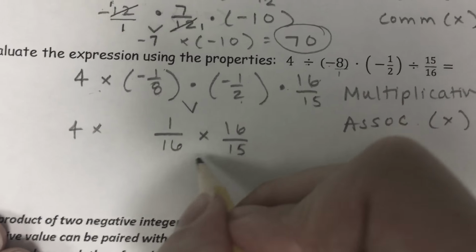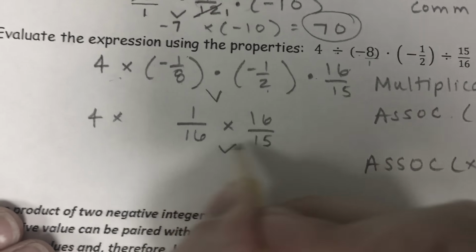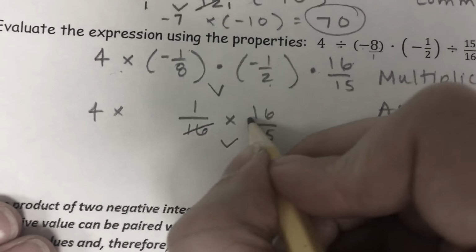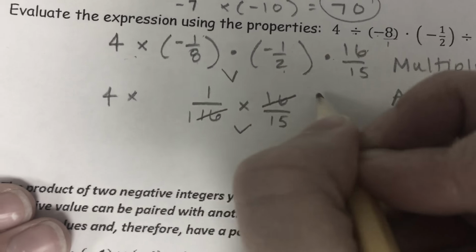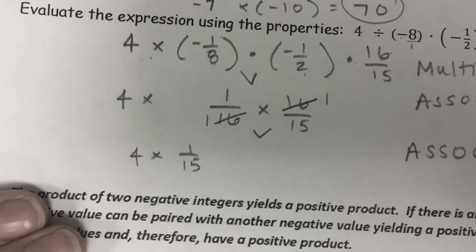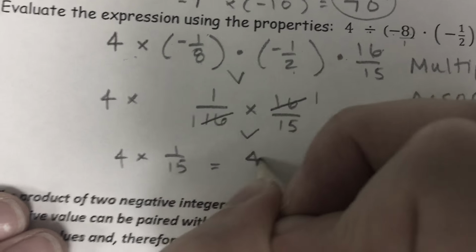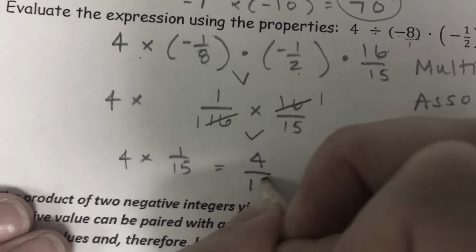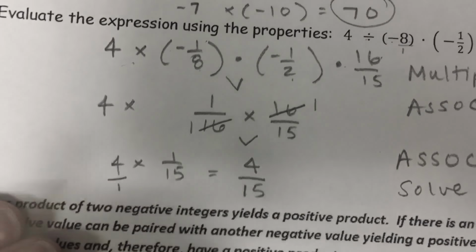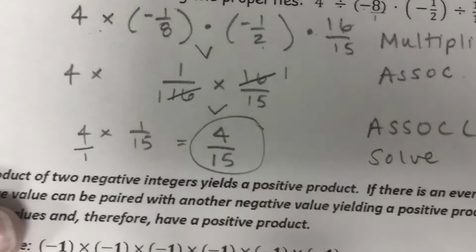Well now, once again, I'm going to do the associative property and multiply these two numbers because the 16 will cancel out very nicely. And I'm left with 4 times 1 over 15. Well, now at this point, I'm just solving, and I get an answer of 4 over 15, because you can write that as 4 over 1 times 1 over 15. Okay.